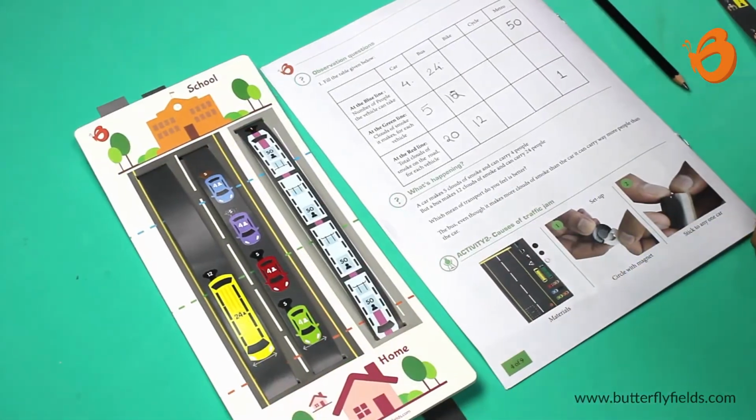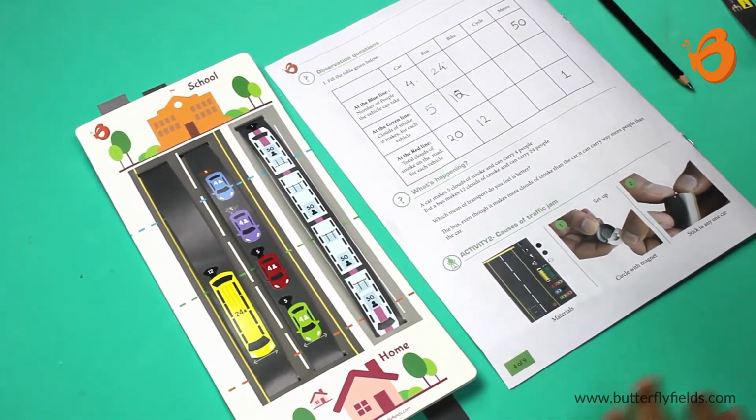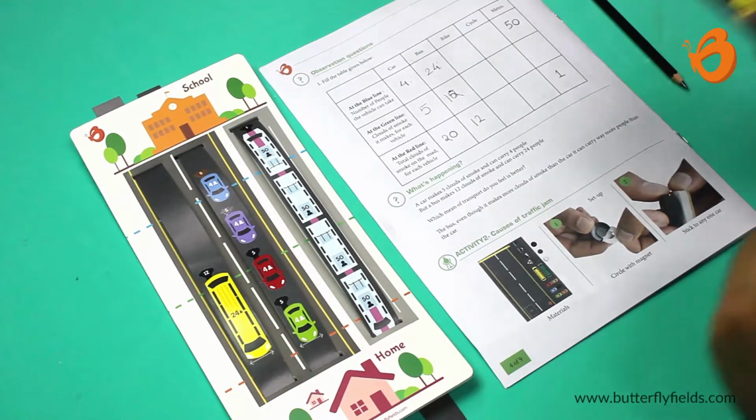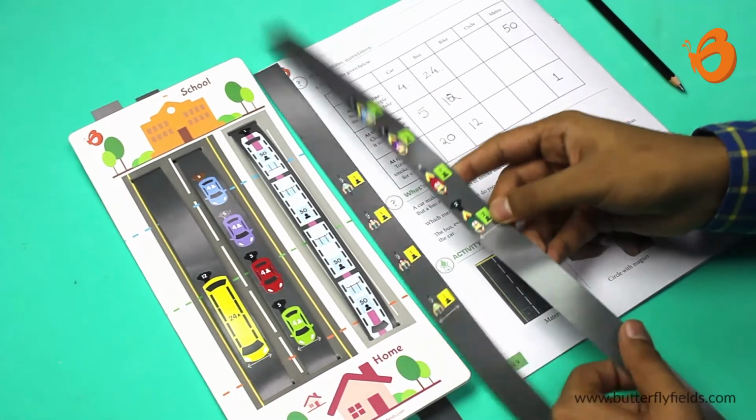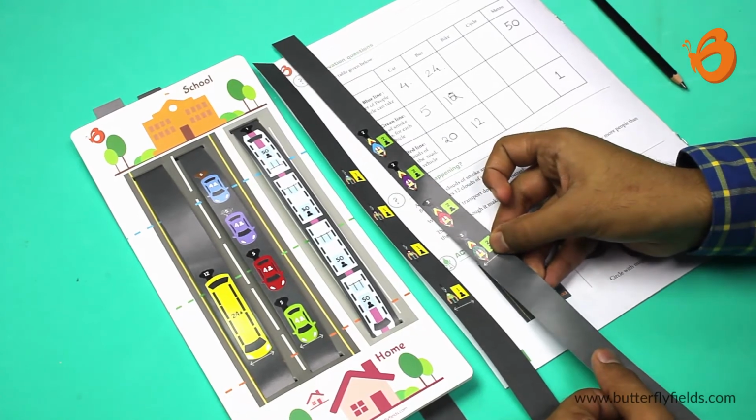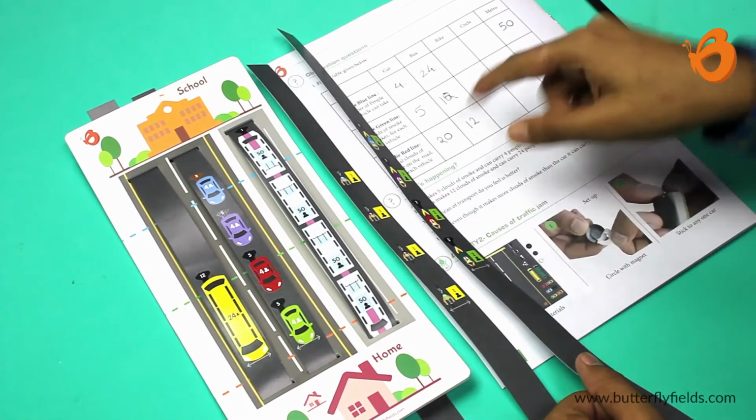Now that we have compared 3 means of transport, let's try to compare some of these with other ones like the cycle and the bike. Try them out and fill the table given below.